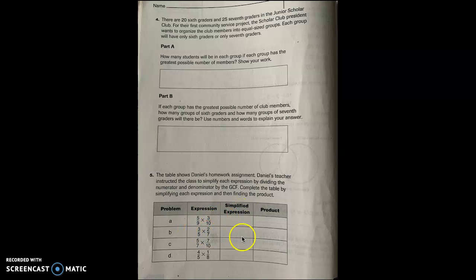So my simplified expression would be 1 over 3 times 1 over 2. And then I multiply it out, and that gives me my product. So simplified means what numbers am I using after I cross cancel? So cross cancel if possible. If you can't cross cancel, you just rewrite the same numbers and then multiply it. Do that for each one. Pause your video until you've worked out all problems either in your math book or in your spiral notebook.